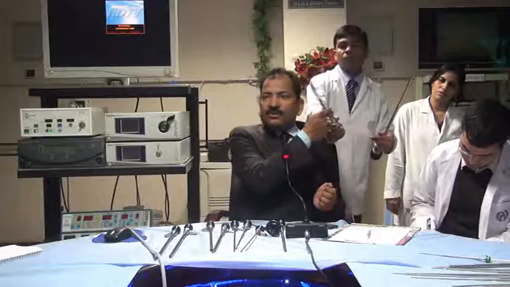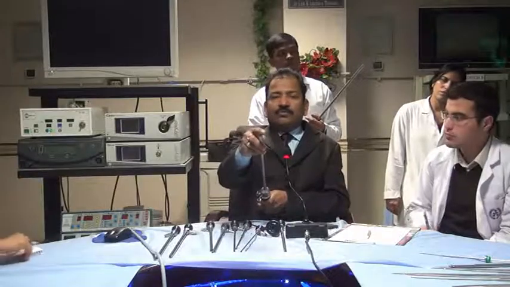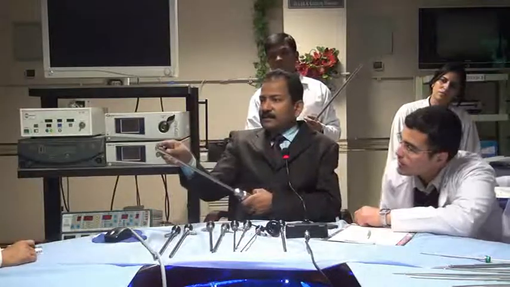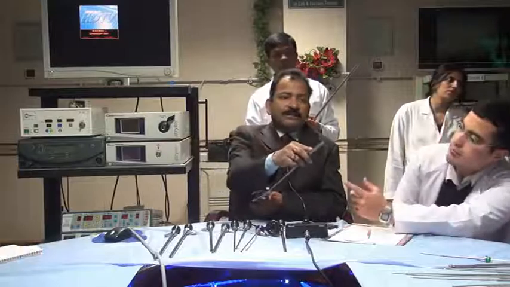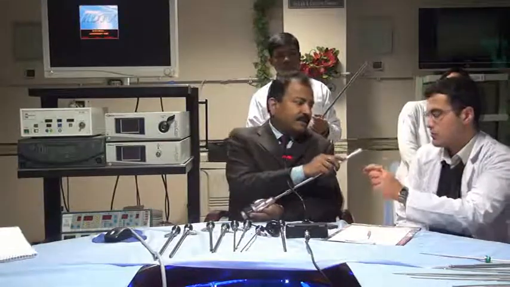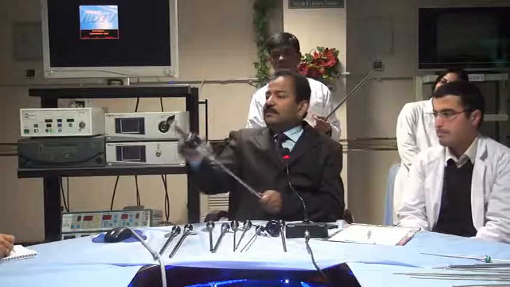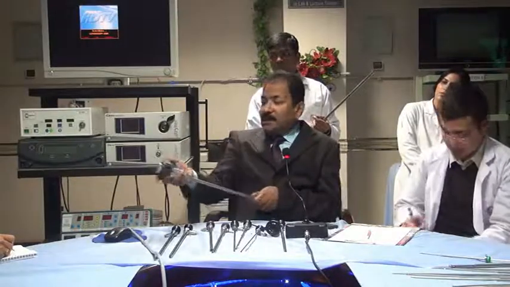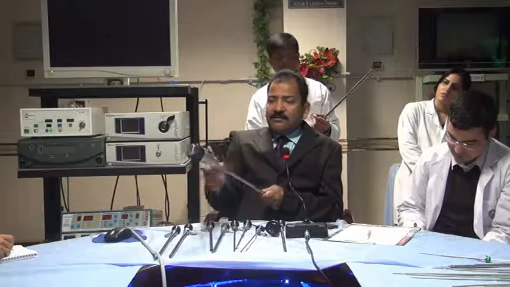This is a stereoscope that I was telling you about, the robotic telescope. If you see, there are two object lenses on the tip. Can you see that? And here there are also two eyepieces, and there are two lights. This is the way it works.